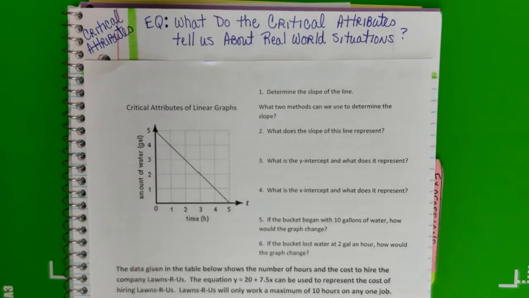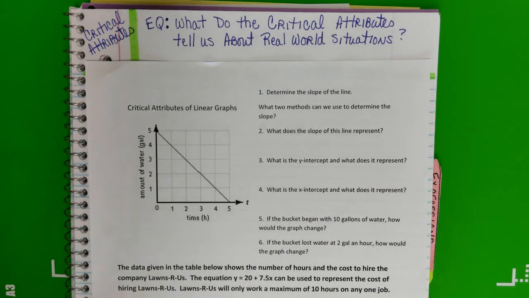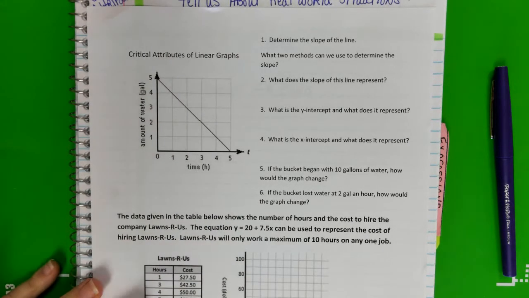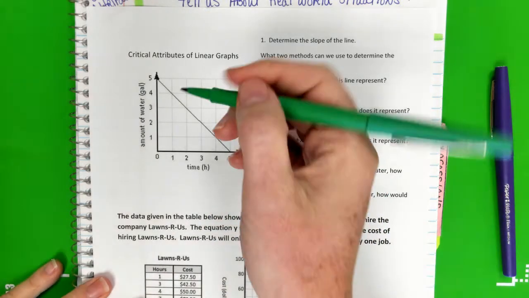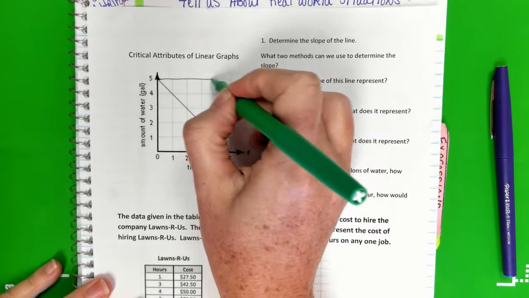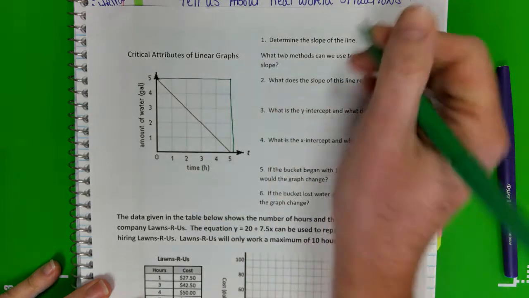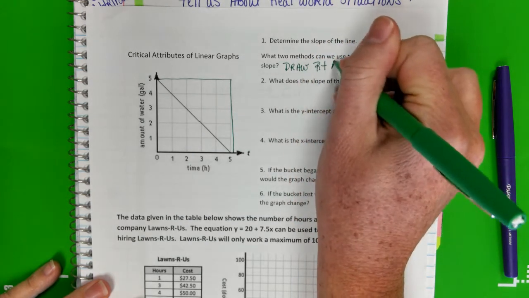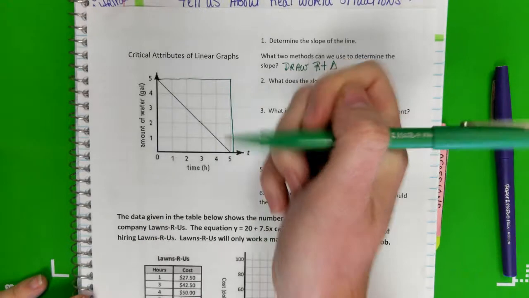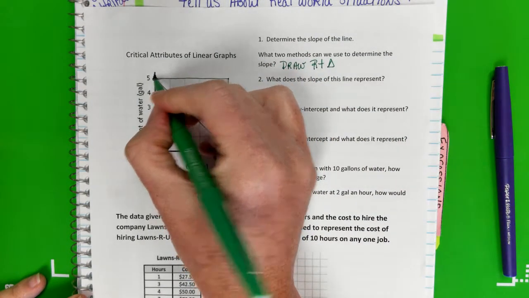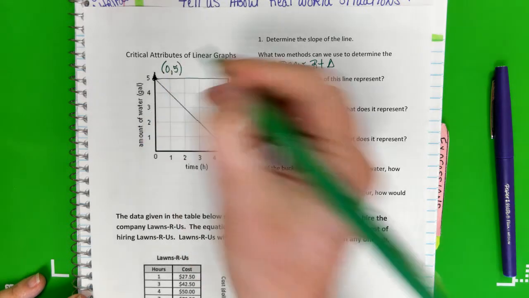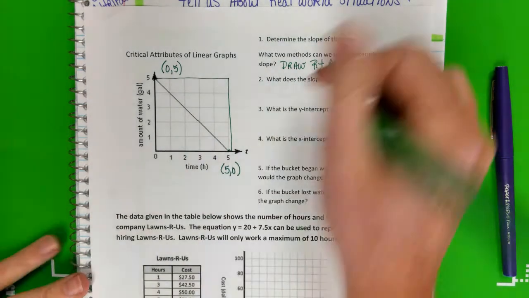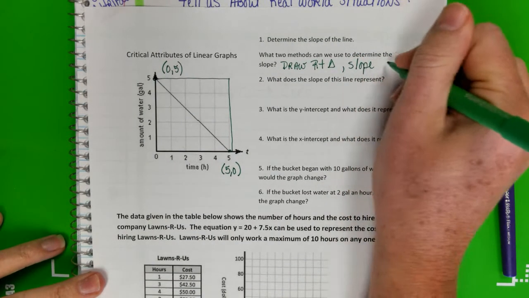So the first thing it says is determine the slope of the line. What two methods can we use to determine the slope? There are lots of different ways we can look at that. I think everyone knows that we could do the rise over the run. So we could draw a right triangle and do rise over run. You also could write down the coordinates. So this coordinate is (0, 5), and this coordinate is (5, 0). So you could use the slope formula in order to do that.